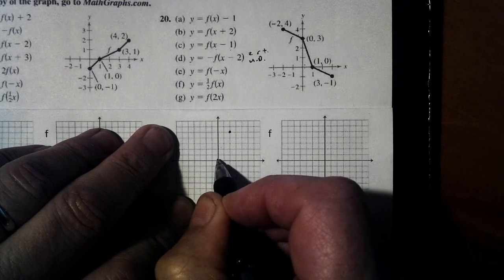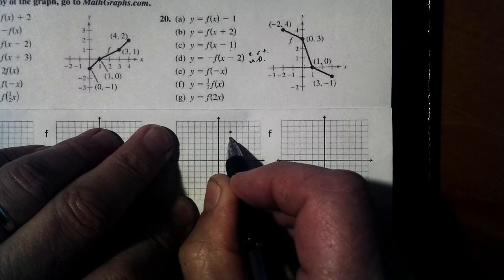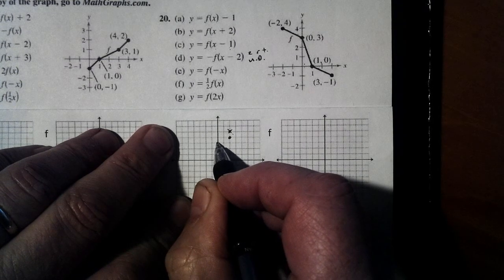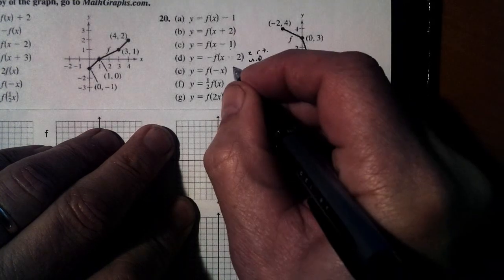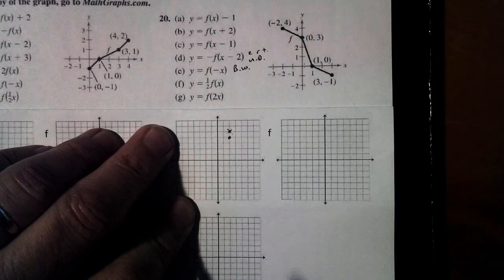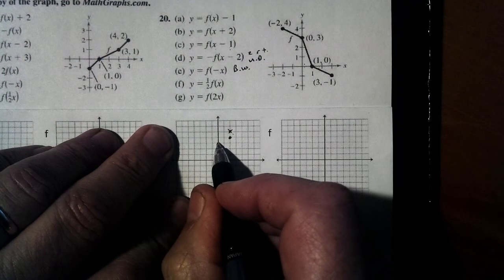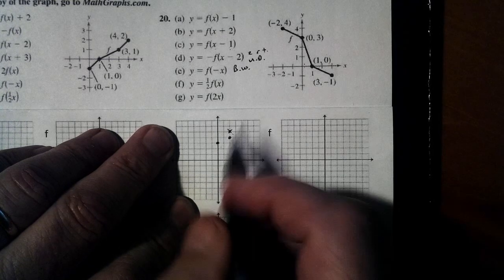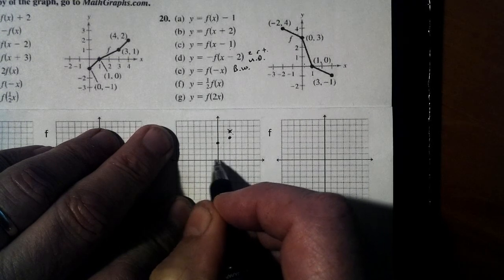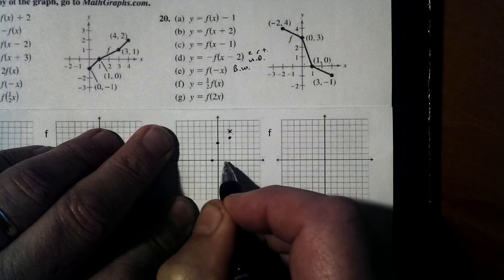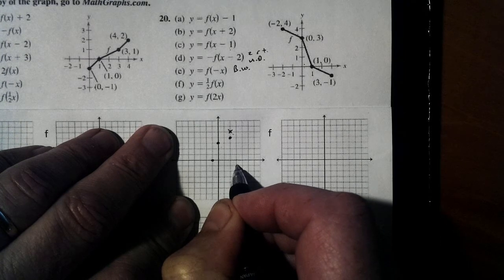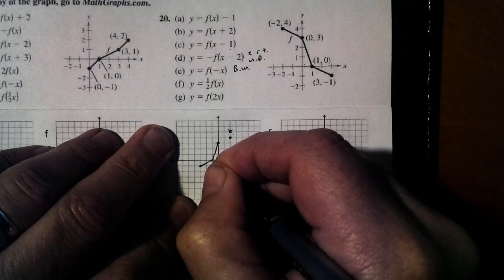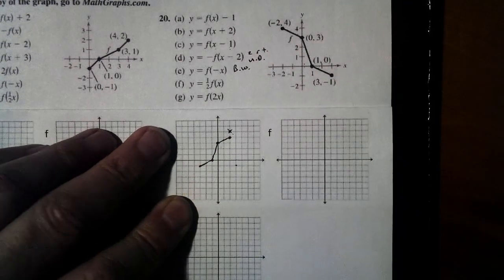0, whoops, is that too high? 1, 2, 3, 4. Yep, sure is. 0, 3, if I multiply the x value or make this backwards, this one is backwards. Backwards, it stays right here. What was to the left 0 becomes to the right 0. 1, 0, what was to the right 1 becomes to the left 1. And 3, negative 1, what was to the right 3 becomes 3 to the left. Okay.